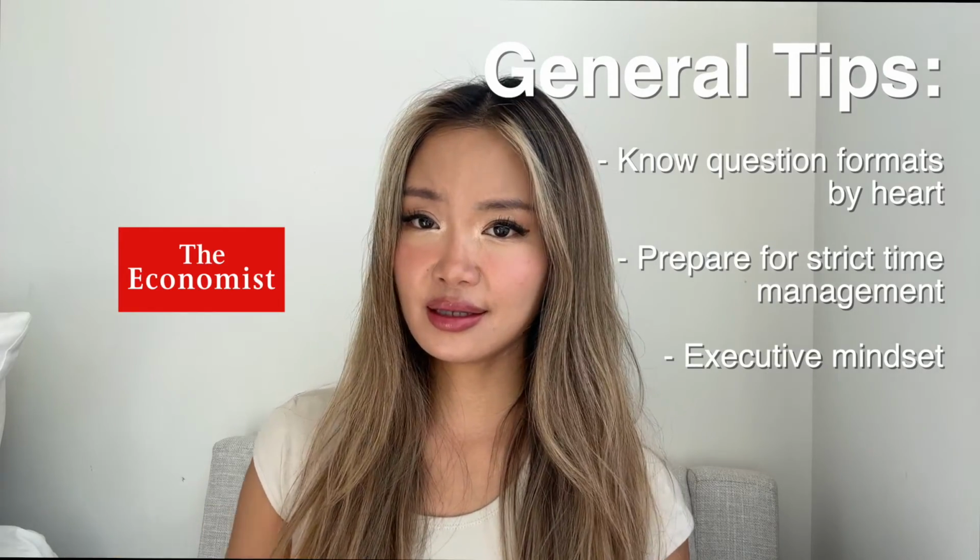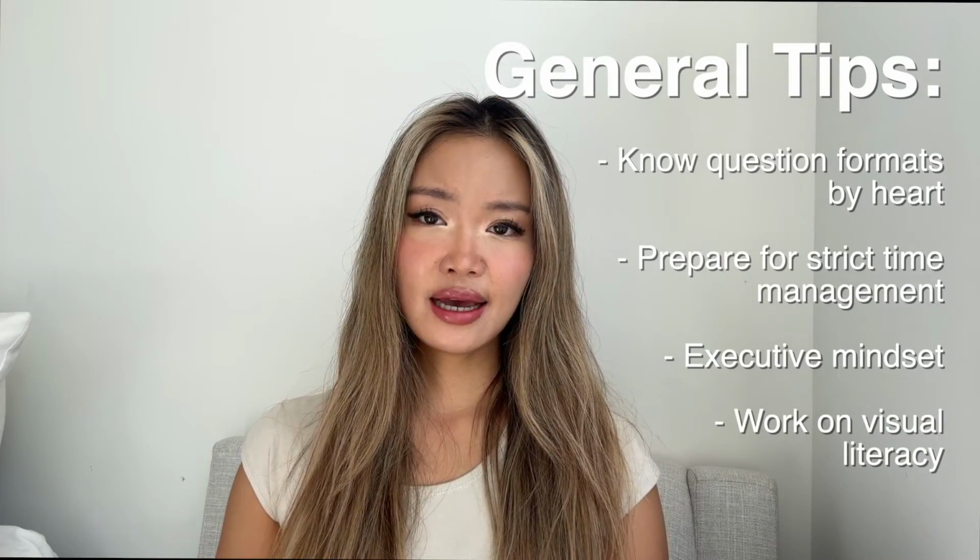My next tip is to really just get into an executive mindset. And by that, I mean executive function, not like business executive. What I mean by this is skills like choosing priorities, evaluating benefits and liabilities, and coming up with strategies. You can practice this by reading materials like the Wall Street Journal and The Economist to read and review different types of analyses. And lastly, I would say work on your visual literacy.